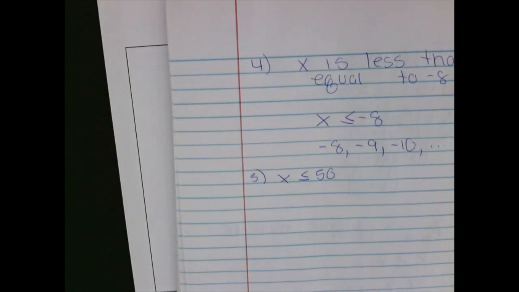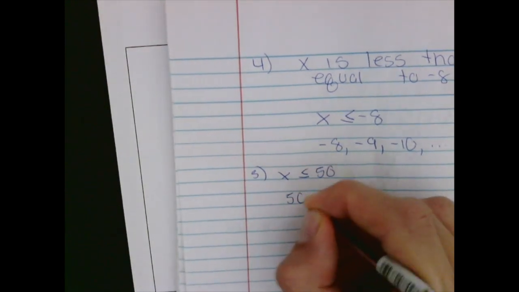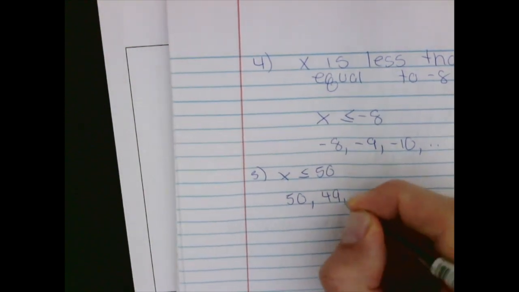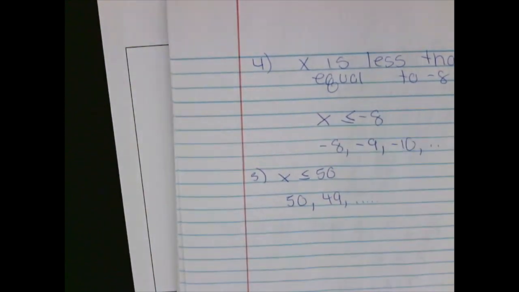So what are possible solutions for this inequality? Well, 50 would be a solution. 49 would be a solution. And then it goes on forever and ever.